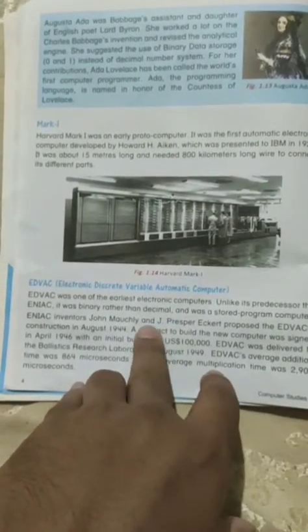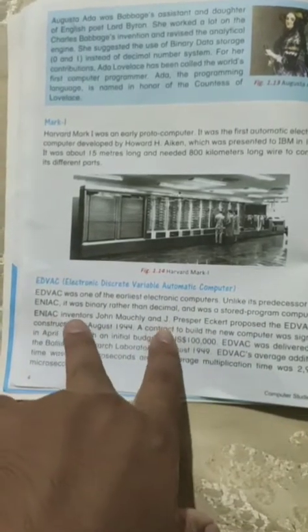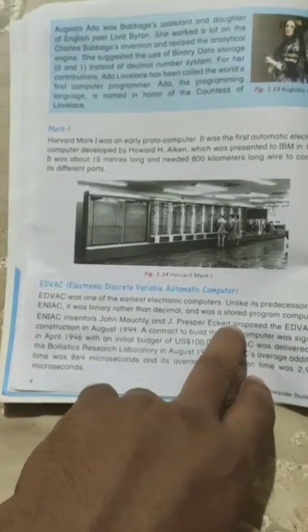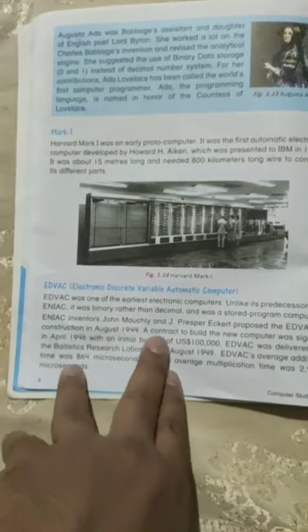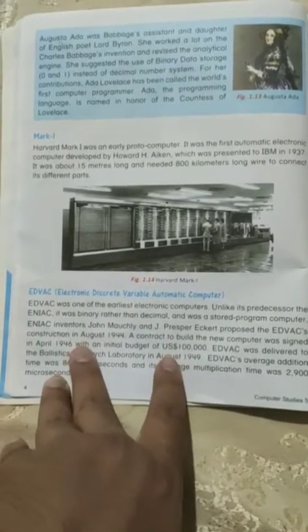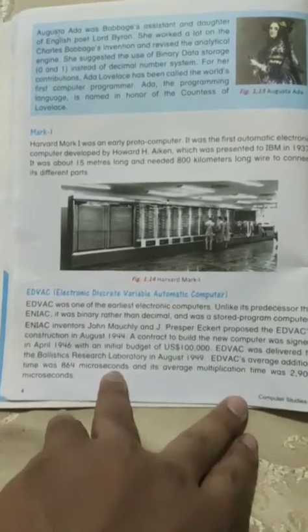EDVAC was a stored program computer, and ENIAC inventors John Mauchly and J. Presper Eckert proposed the EDVAC construction in August 1944. A contract to build the new computer was signed in April 1946, with an initial budget of $1 lakh.